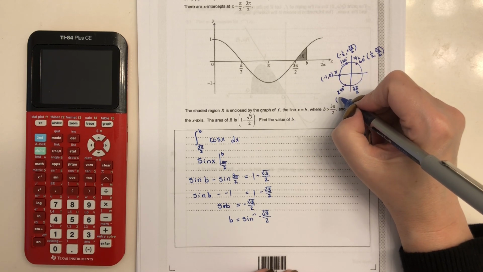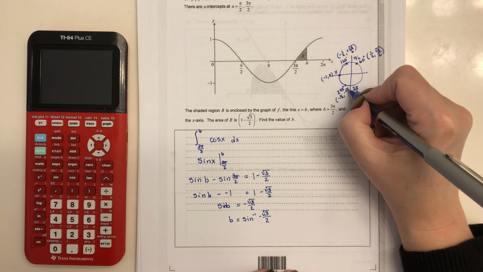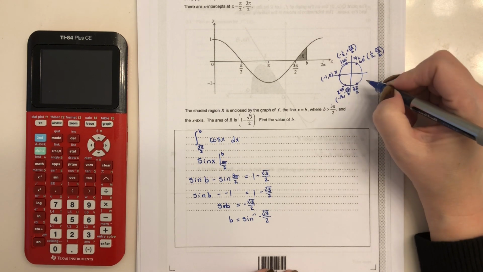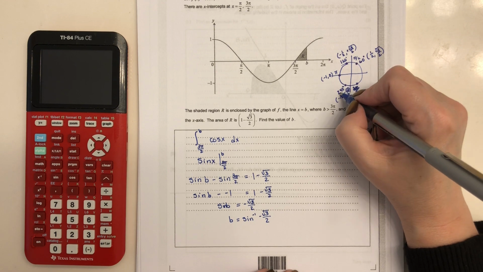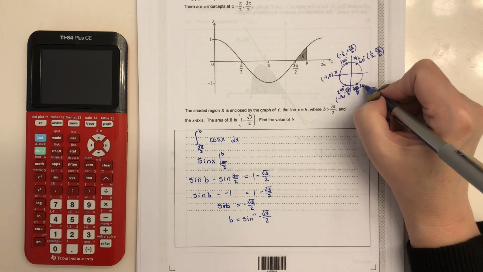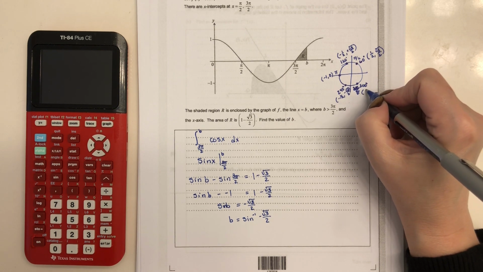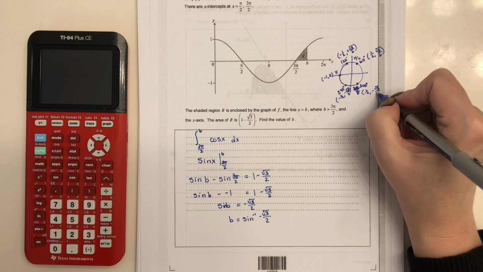I get -1/2 comma negative square root of 3 over 2. And then if I come over here to this side, add another 60 on, 300 degrees, and that is going to be 1/2 comma negative square root of 3 over 2.